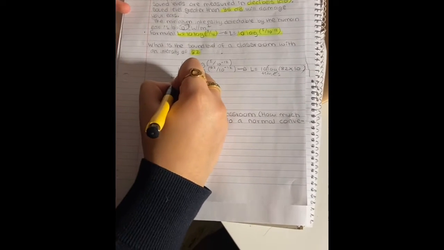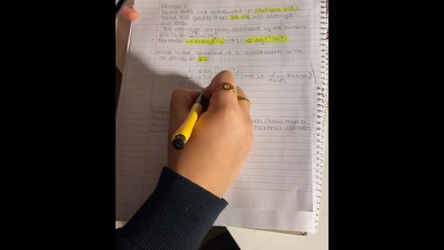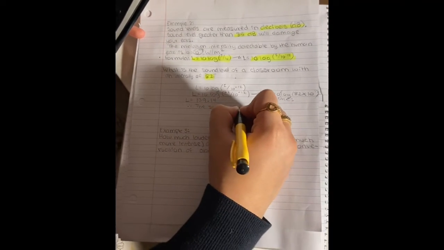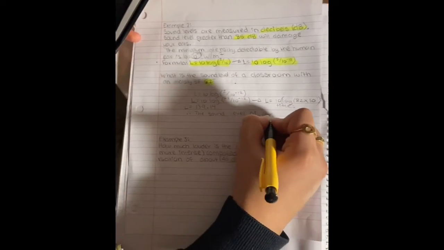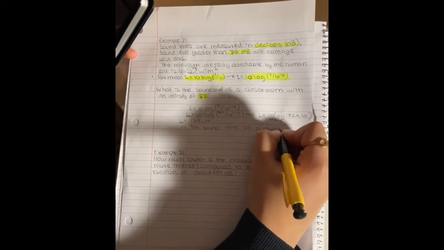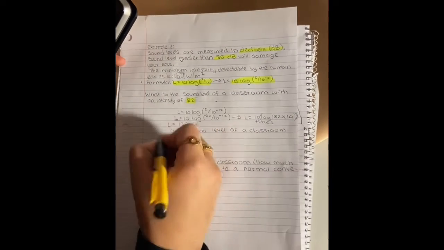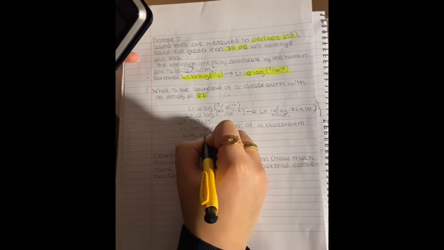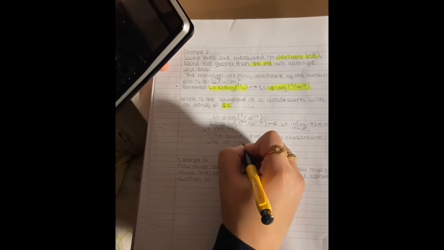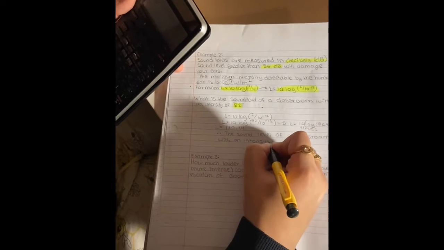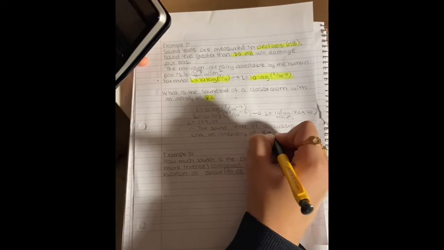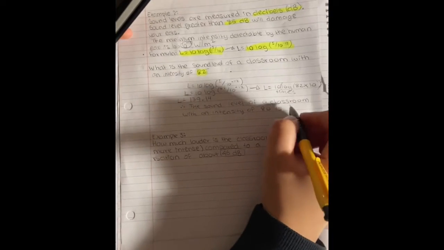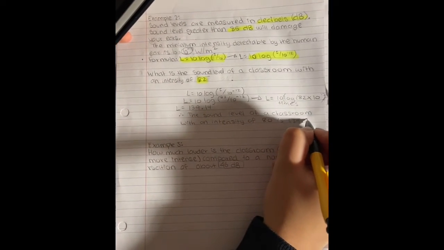So therefore, the sound level of a classroom with an intensity of 82 is 139.14. So let's look at our third and final question.